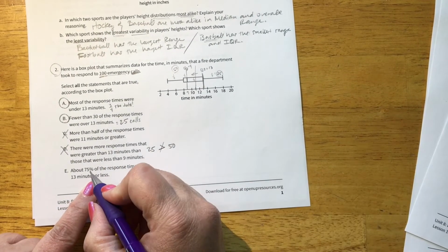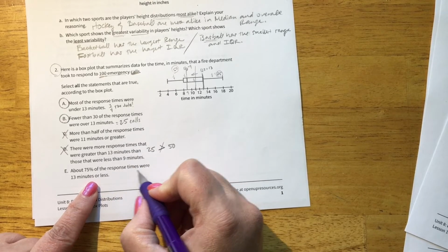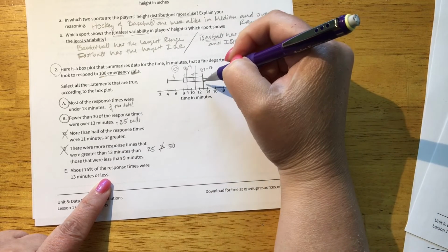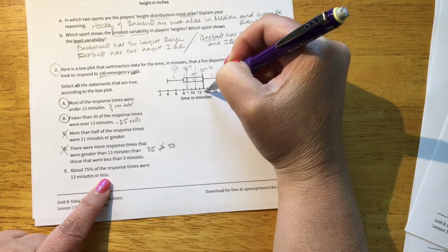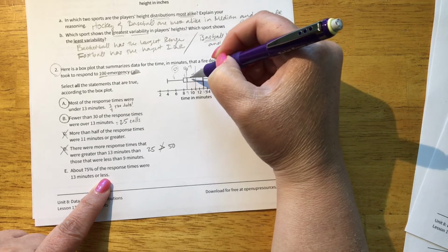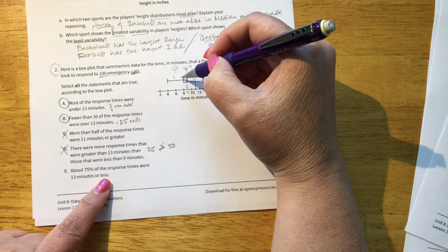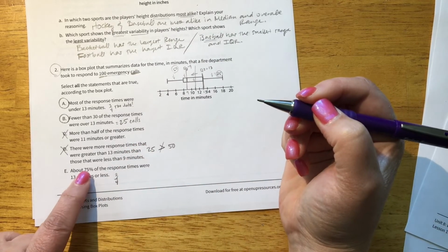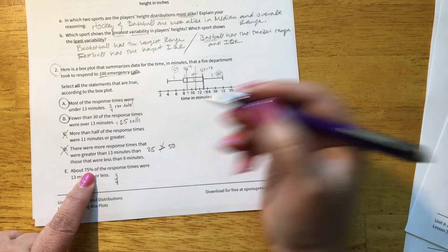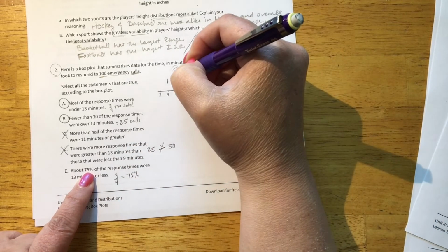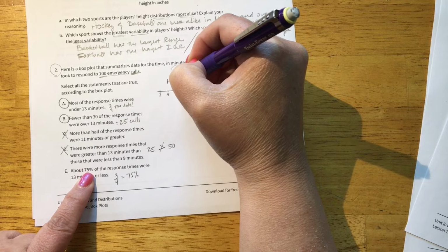Part E, about 75% of response times were 13 minutes or less. Well, again, here's our 13 minutes at our Q3. We know that less than that is 1/4, 2/4, 3/4. Is 3/4 the same thing as 75%? It is, isn't it? Remember, each of these is a quartile or 25%.